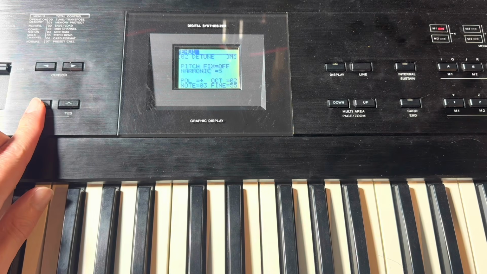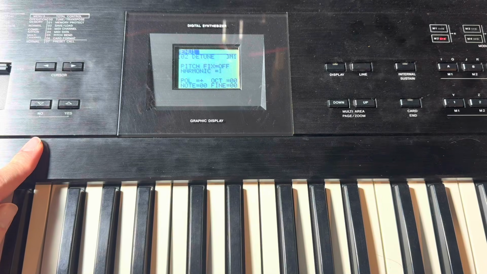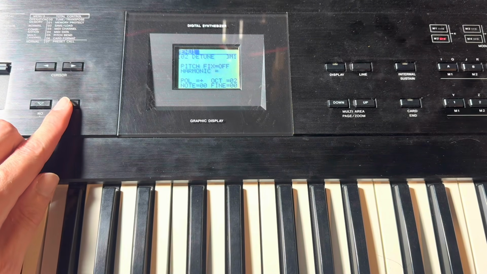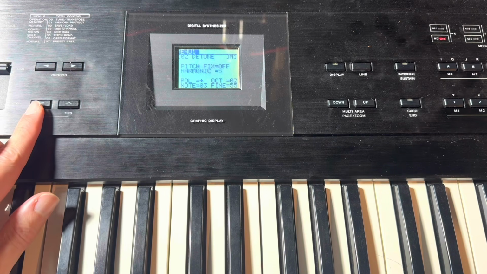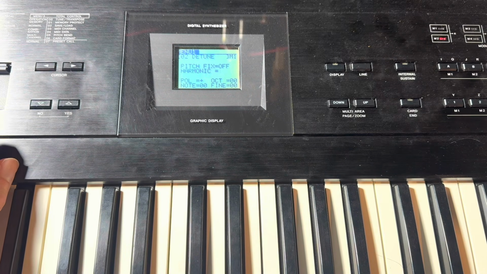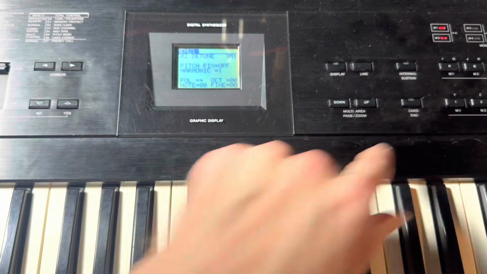Now let's do that again with oscillator 2 instead of oscillator 1. So that does nothing, which is kind of what the manual says would happen actually, but I wanted to do it just for completeness' sake. Now let's turn both on.